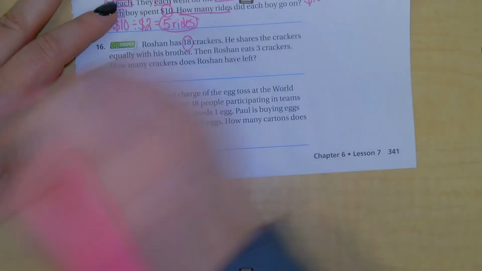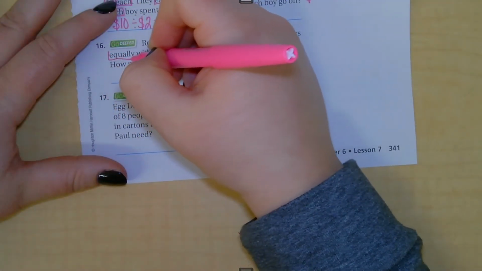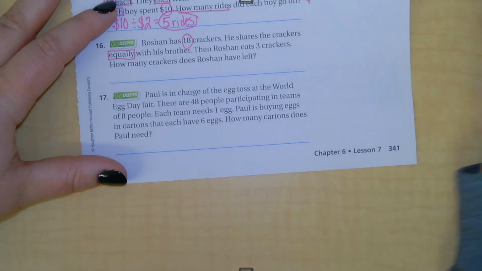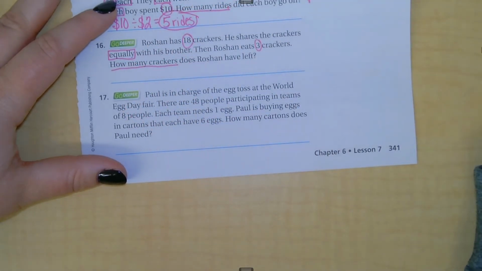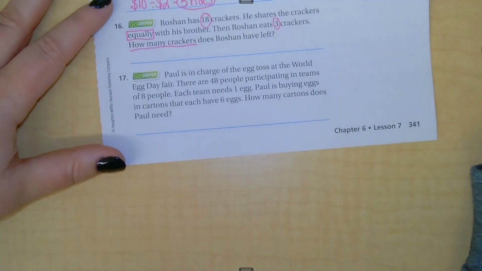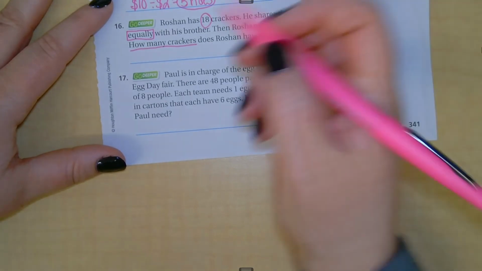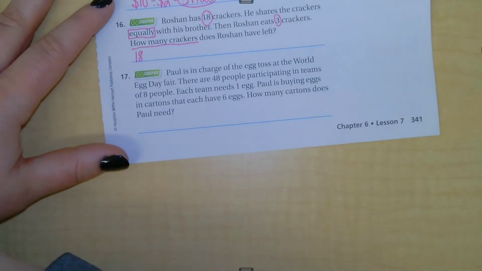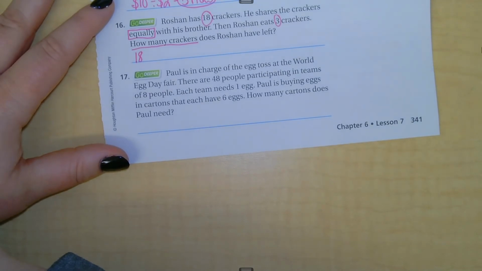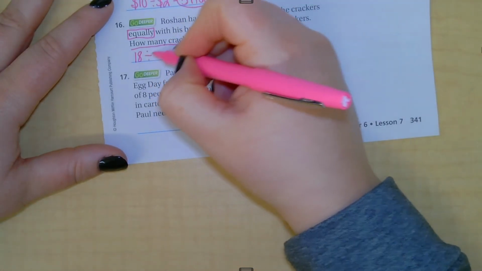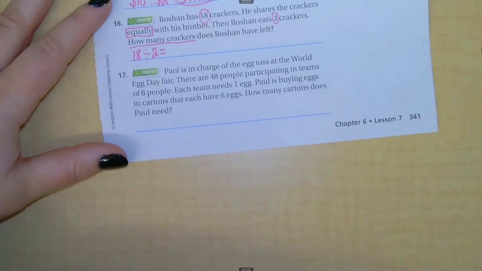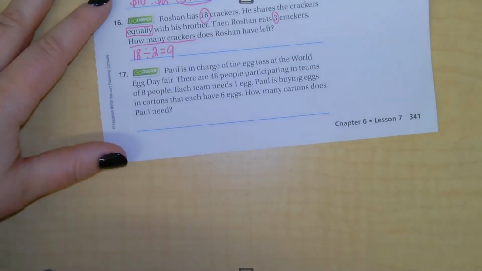Rashawn has 18 crackers. He shares the crackers equally, there's a clue word, with his brother. Then Rashawn eats 3 crackers. How many crackers does Rashawn have left? So the first thing I have to do is figure out how many crackers he had before he started eating them. So he had 18 crackers to begin with, right? If he shares the crackers equally with his brother, then how many equal piles will they go in? There should be 1 pile for Rashawn, 1 pile for his brother, so that's 2 piles. So 18 divided by 2, well, what times 2 equals 18? 9. So each of them got 9 crackers.